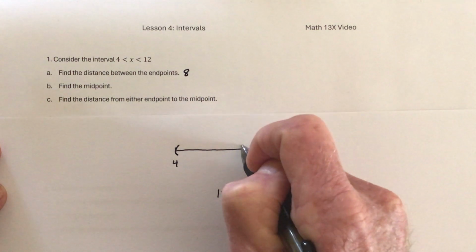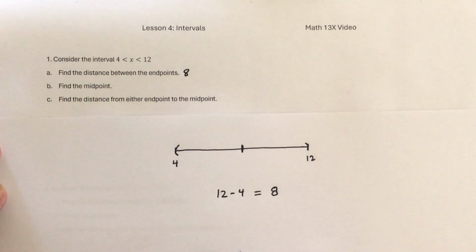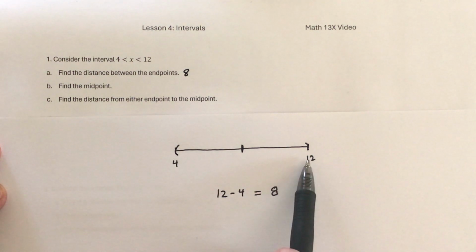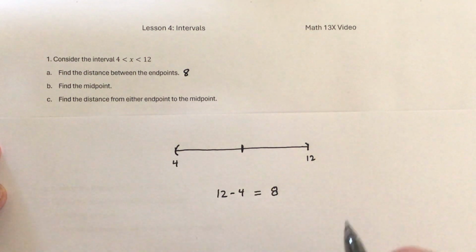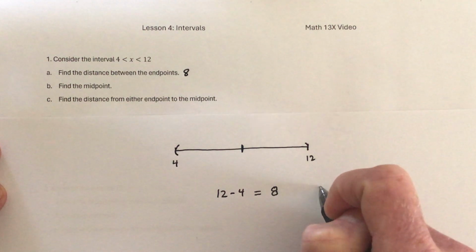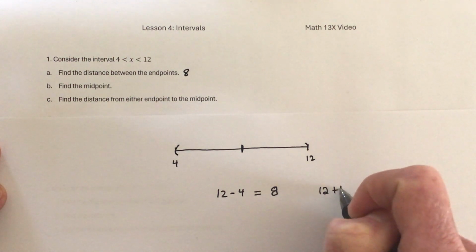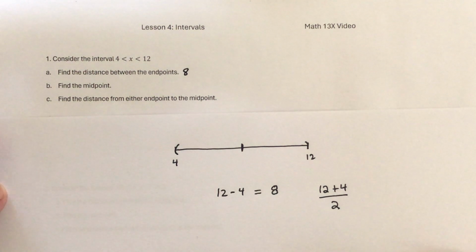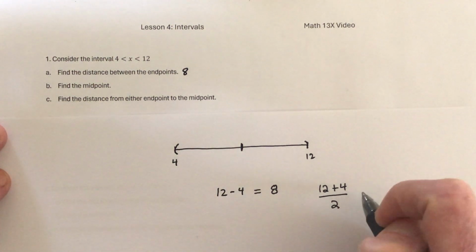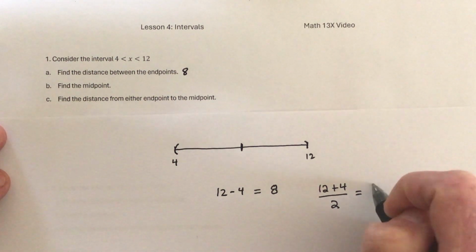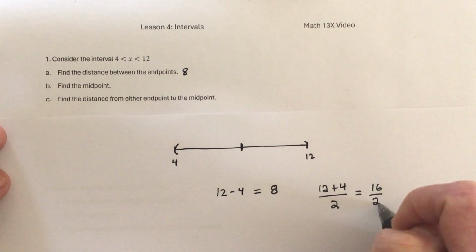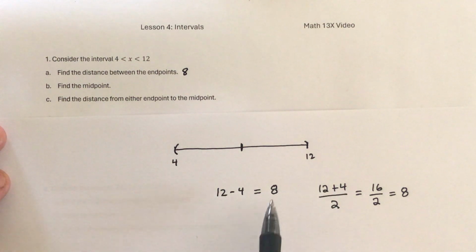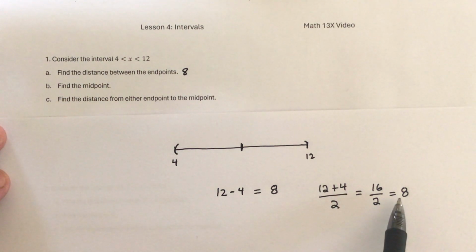Then find the midpoint. In order to find out what's in the middle of two numbers, you just add them together and divide by 2. So this one is going to be 12 plus 4, and then divide by 2. So 12 plus 4 is 16, divided by 2, that's going to be 8. It's only coincidence that that's 8 and that's 8.